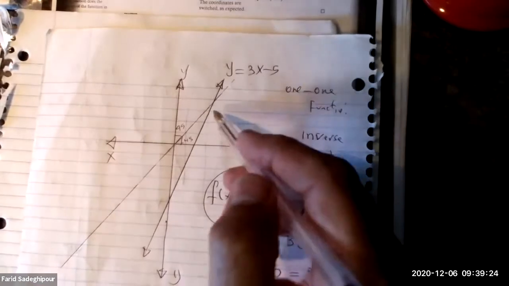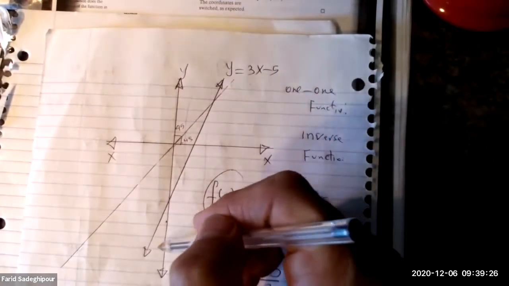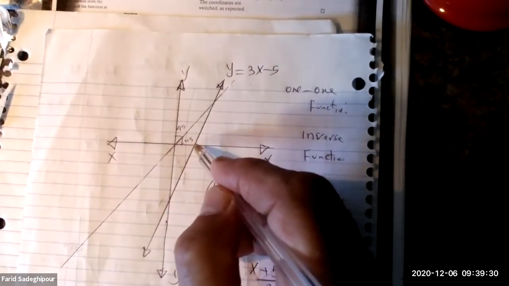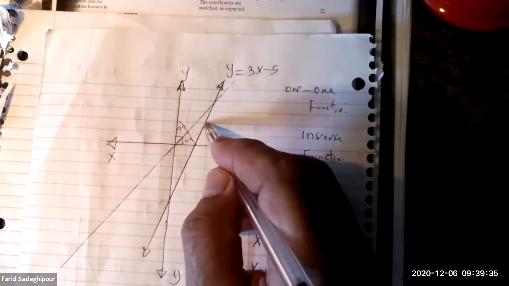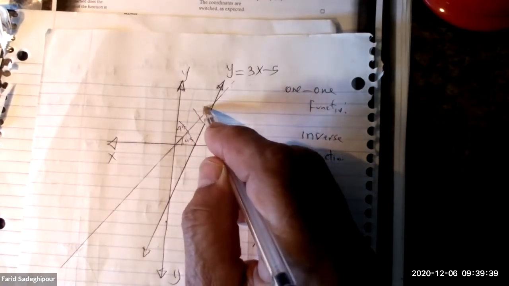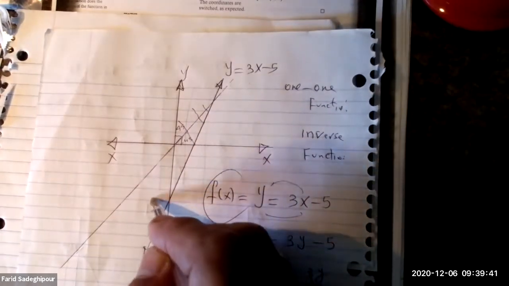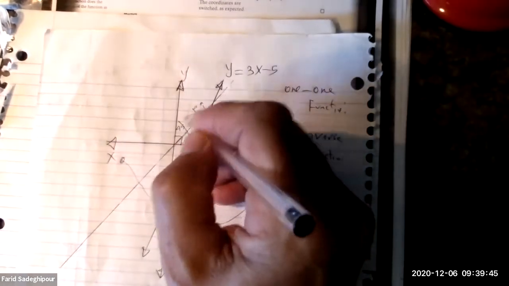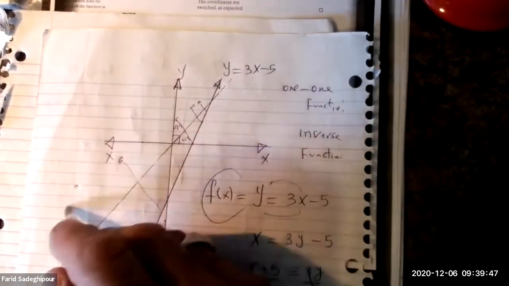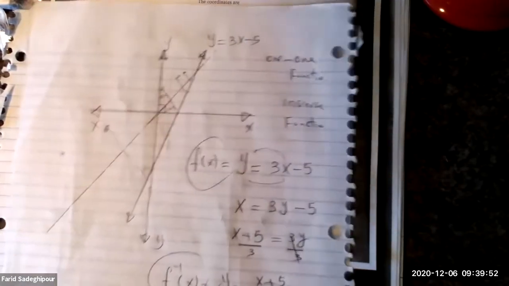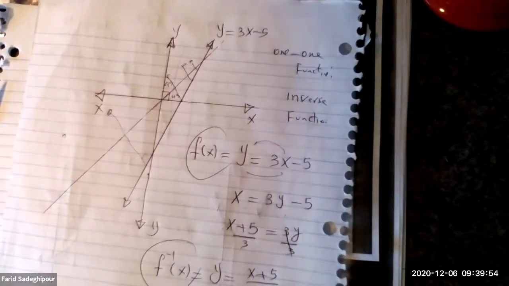Then you find the reflection of this line with respect to that. That means for every point on this, you draw the vertical line and extend the same distance. By doing that, you come up with a new line. That line is this one, in these equations.